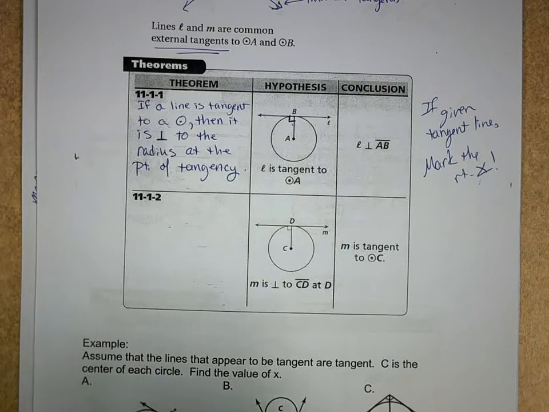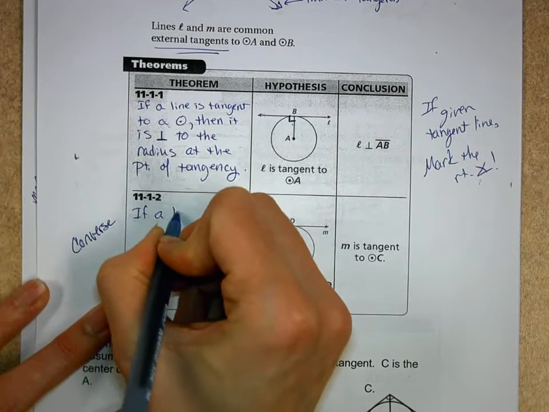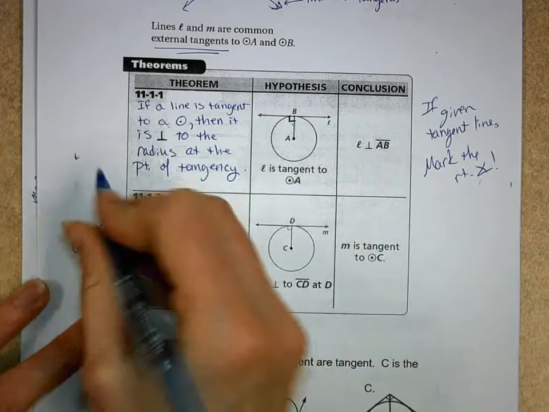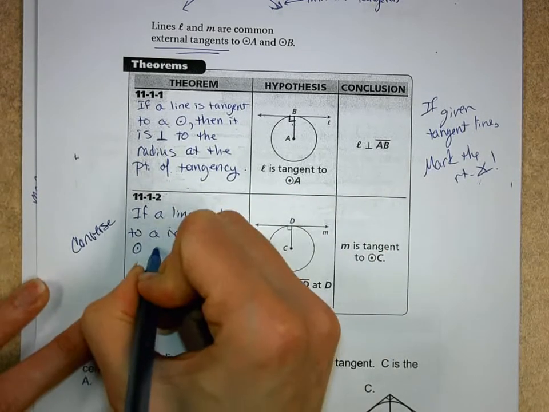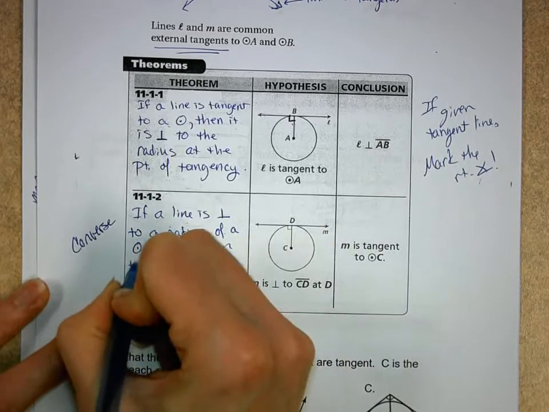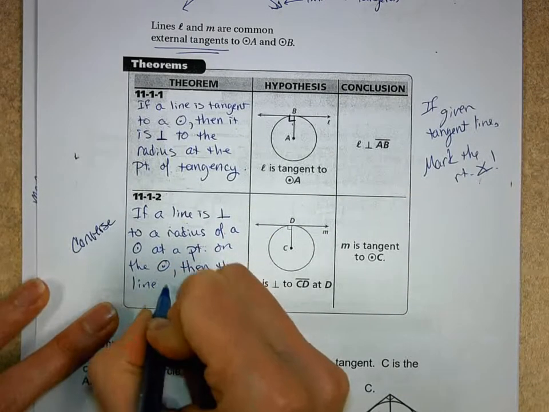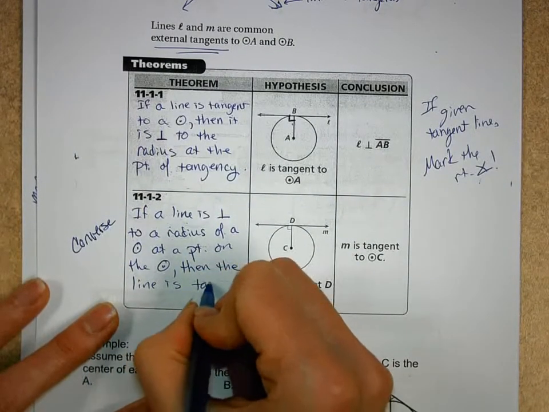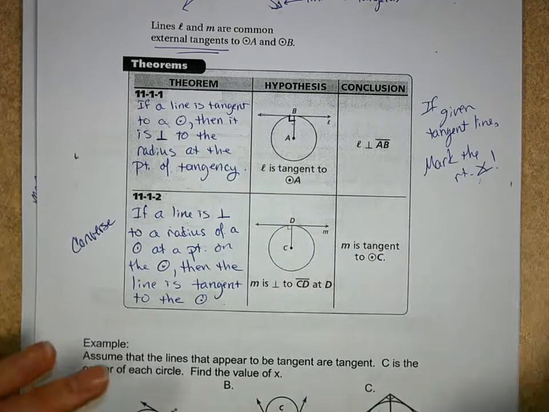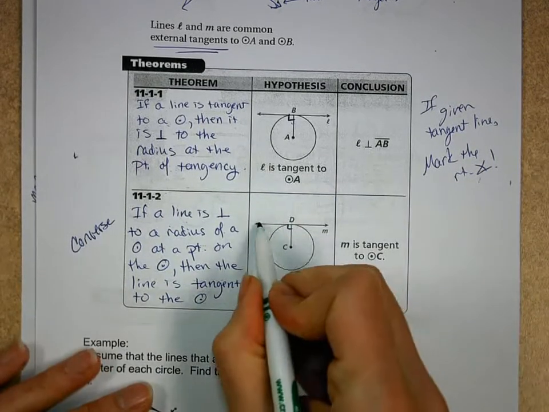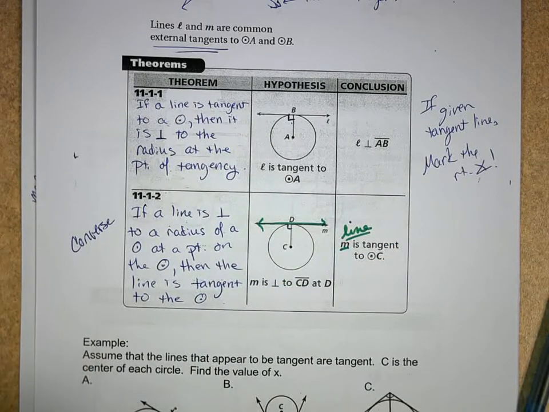Now the next one's just the converse. It goes like this. If a line is perpendicular to a radius of a circle at a point on the circle, then the line is tangent to the circle. So they're saying, hey, guess what? If you're given that right angle, you're going to know that line M is tangent to it. So if there's a right angle, we know it's going to work.